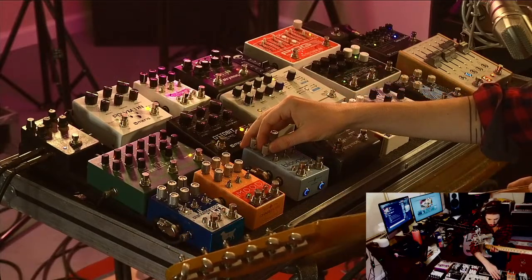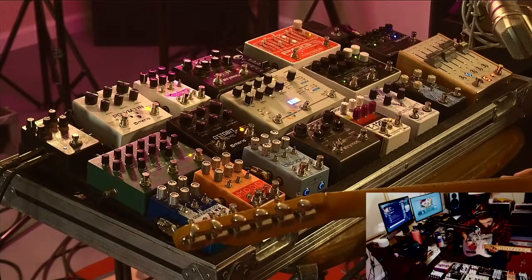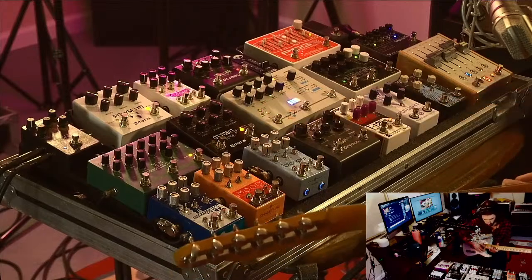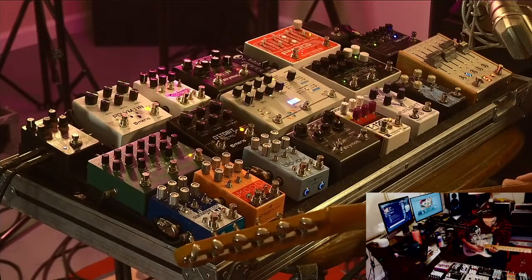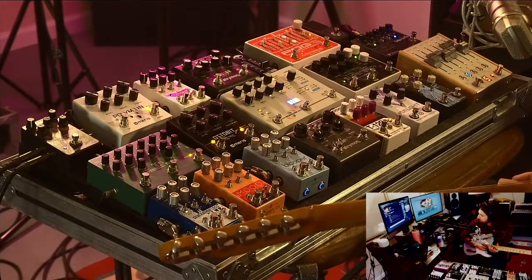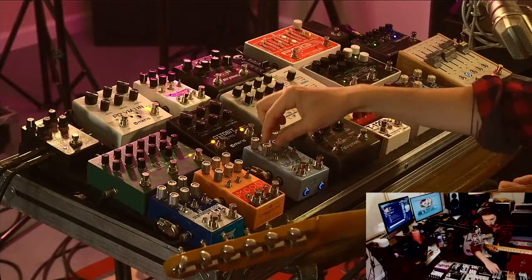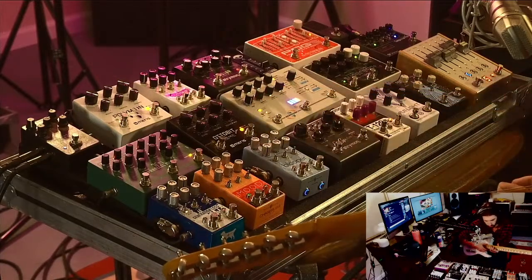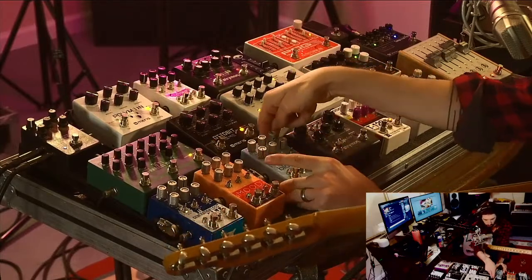I don't understand why it seems to be filtering it all the way out. Trying to get all knobsy with it. It's like it's not actually rising. Because if I have mod A all the way counterclockwise, I'm getting no anything.